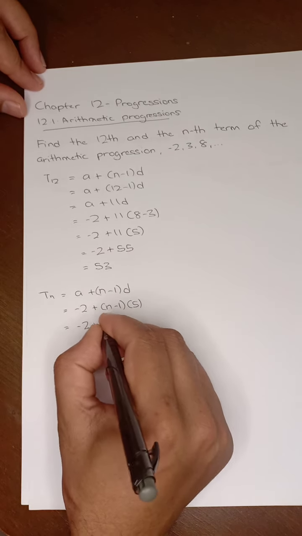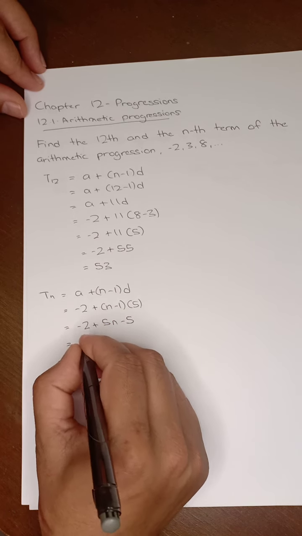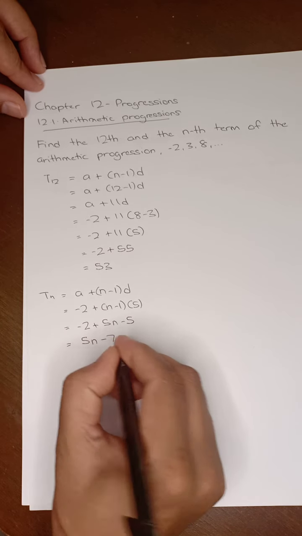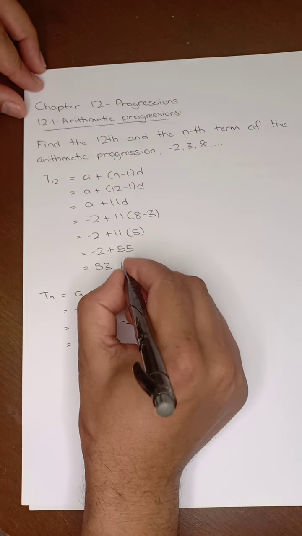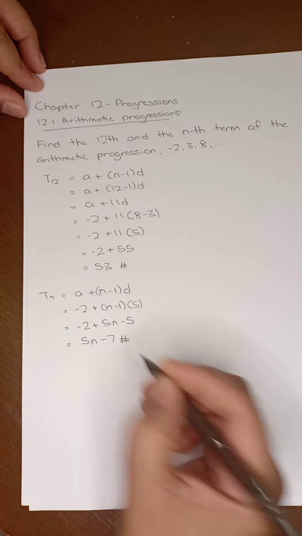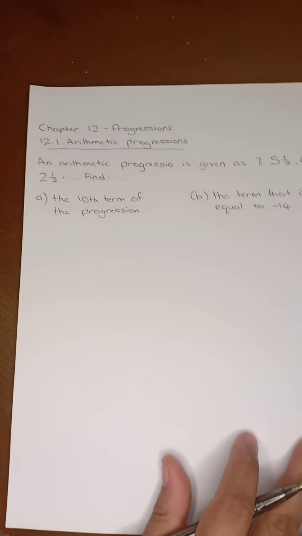-2 plus 5n minus 5. Simplify, -2 minus 5 becomes -7. So this is the answer for the 12th term, and this is the answer for the nth term. We continue on. Next question.